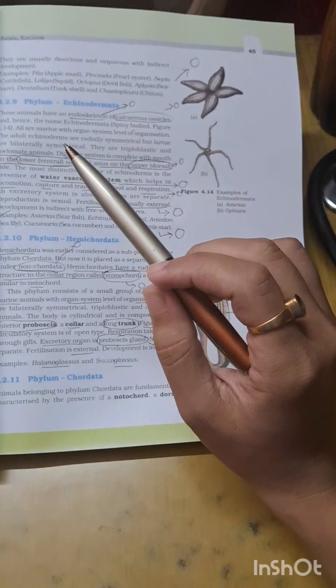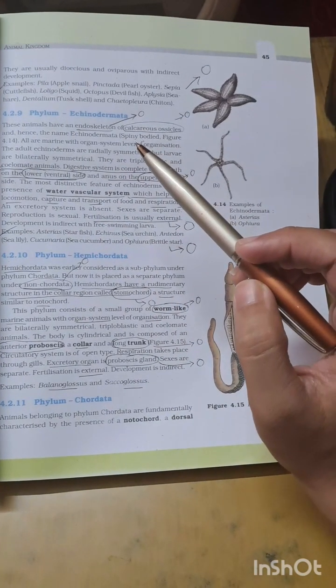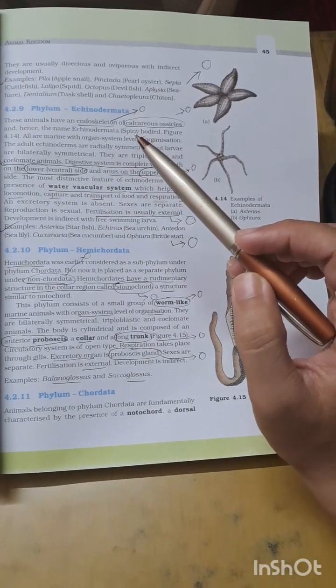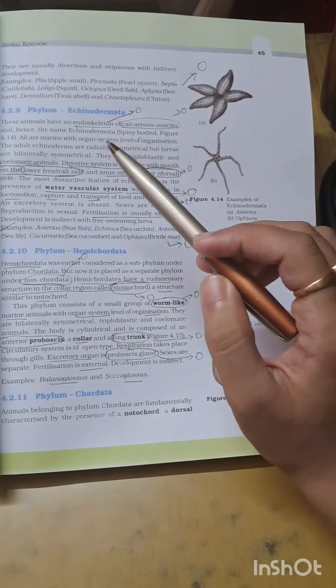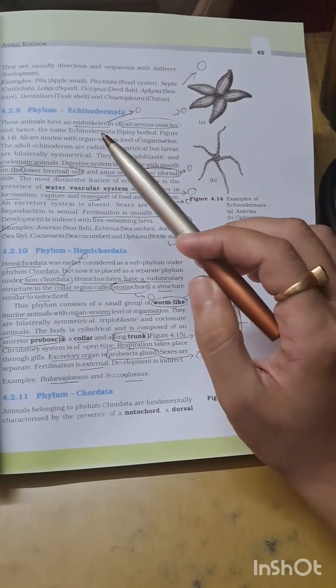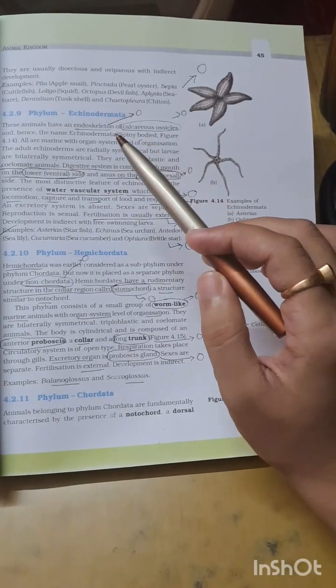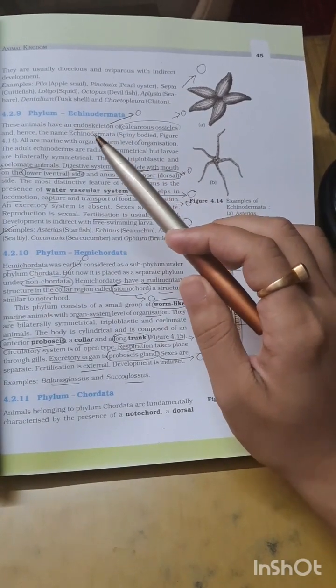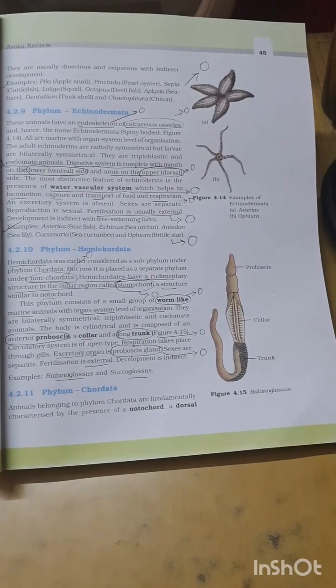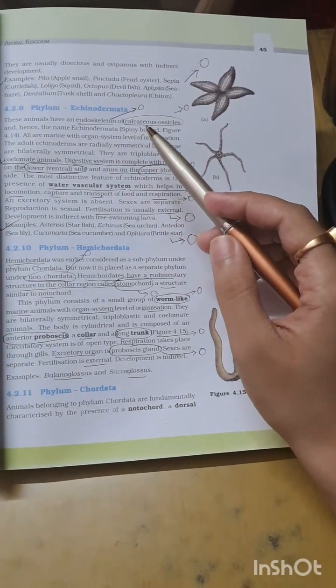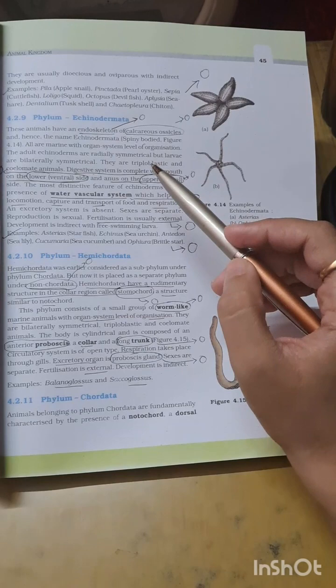So you have to be very clear about those examples given in your NCERT. Now coming to the phylum Echinodermata. Now, a very important question and quite confusing for people who study just blindly: they have an endoskeleton of calcareous ossicles. Many people confuse it with exoskeleton. They do not have an exoskeleton, rather they have an endoskeleton of calcareous ossicles. So you have to remember this term.